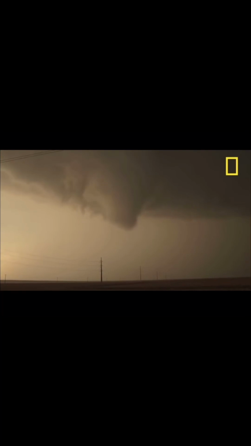Wow, that is really rotating. Yes, it is. Power plant.